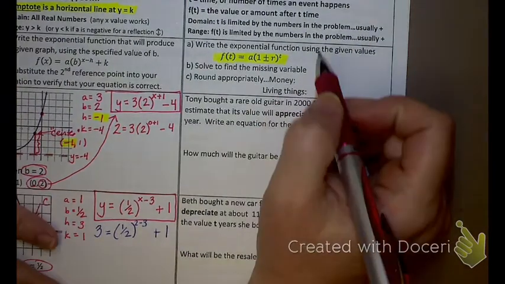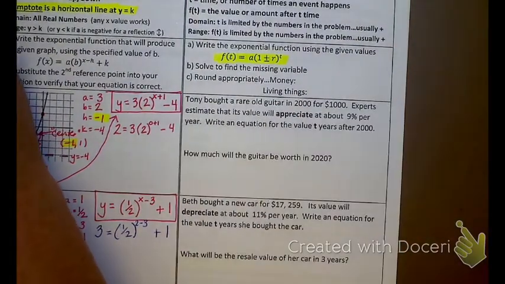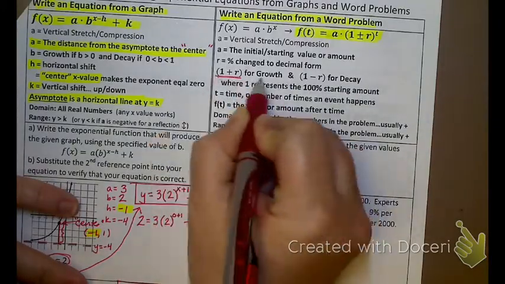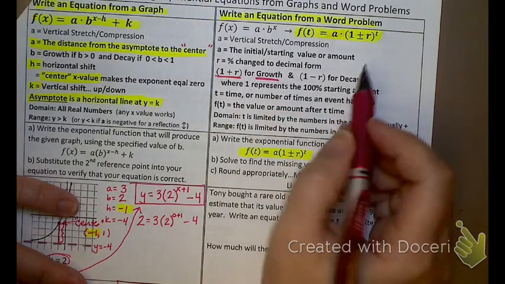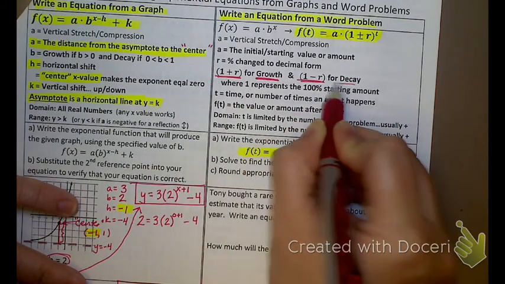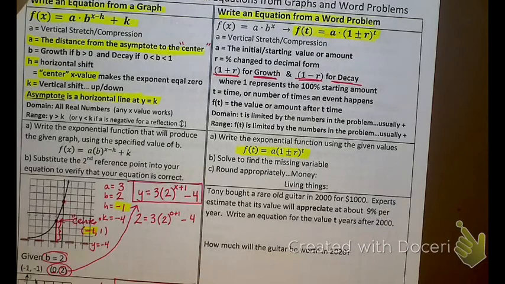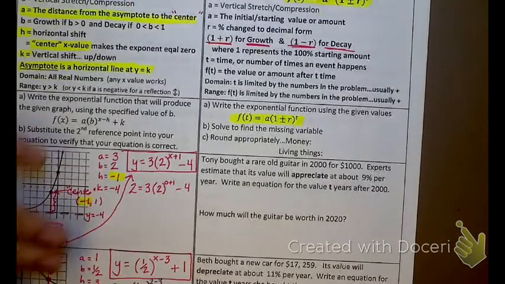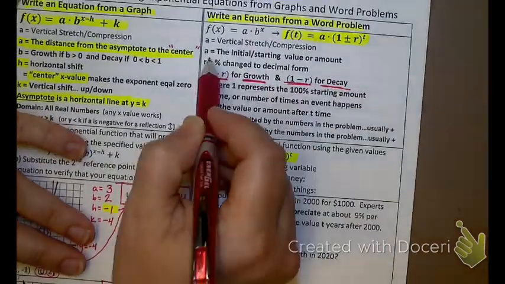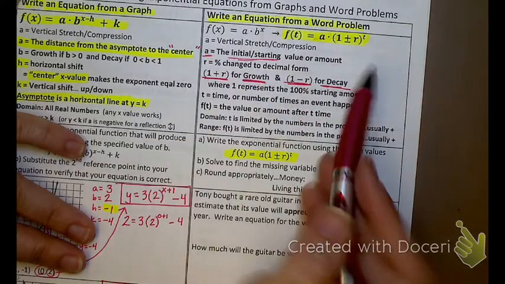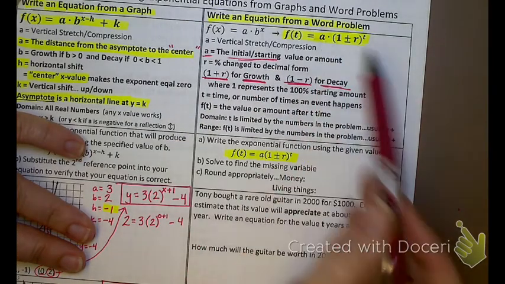Now you notice there's a plus or minus in the formula. You're going to have to decide whether to use the plus or the minus. You're going to use a plus if you're talking about something that is growing in value, or a minus if it's something that is decaying. All right? Beyond that, your A value is your initial or starting value, so that's what's going to come first.